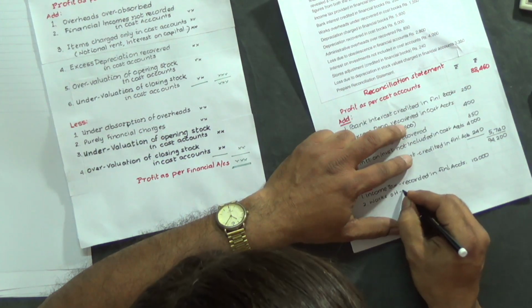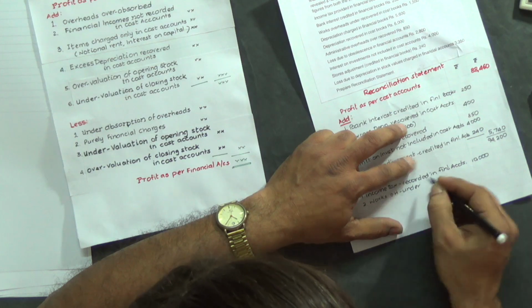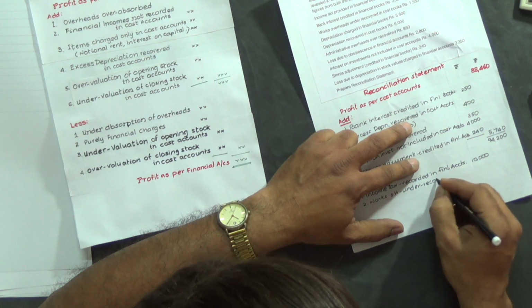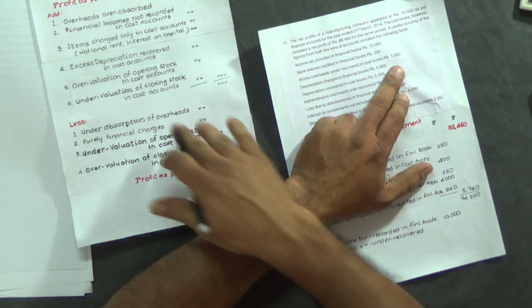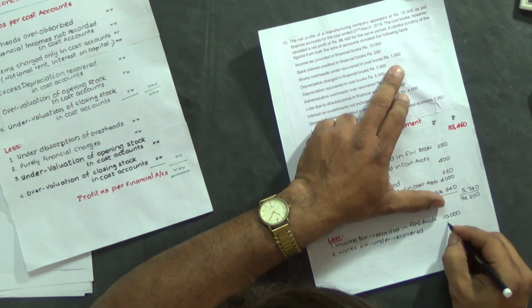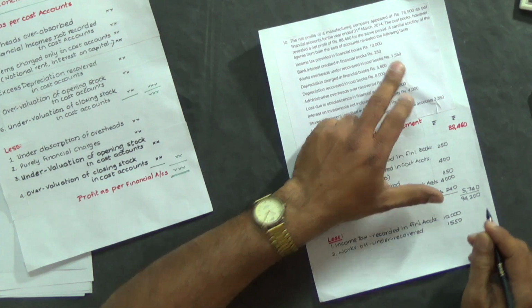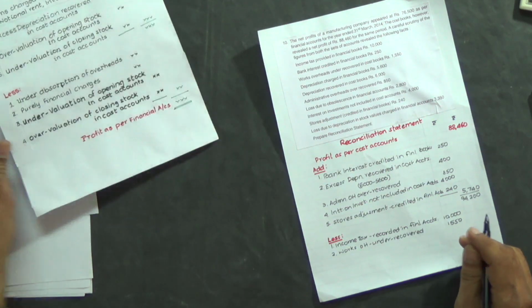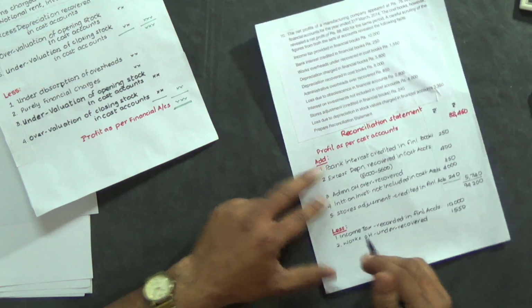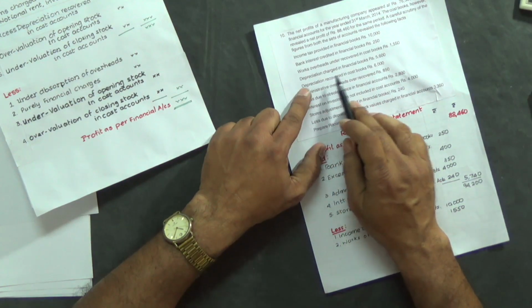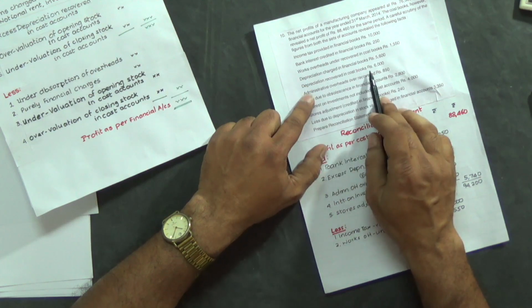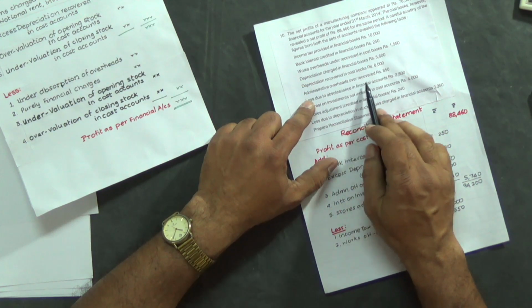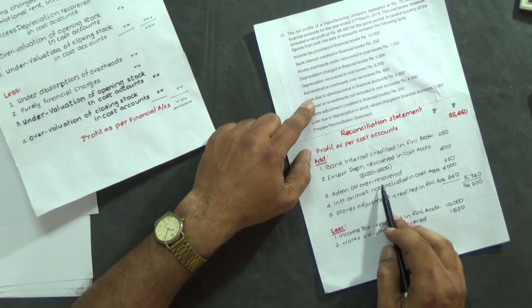Works overhead, under recovered, is 1,550. Next line item is depreciation charged in financial books over. This is over. Administrative overheads, over recovered. We have already finished that.